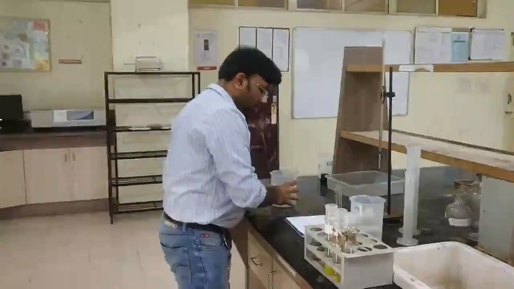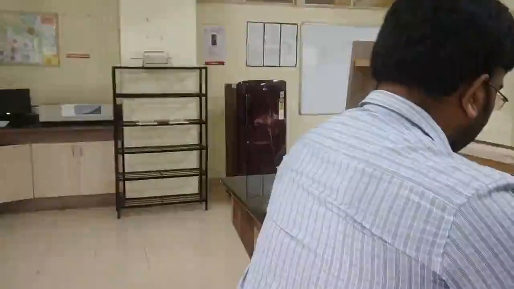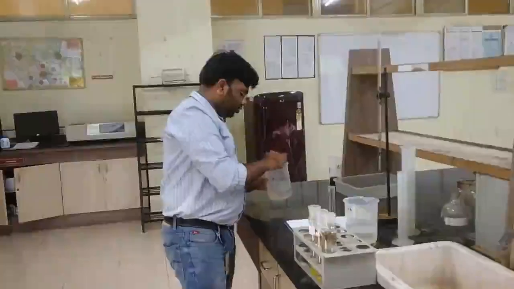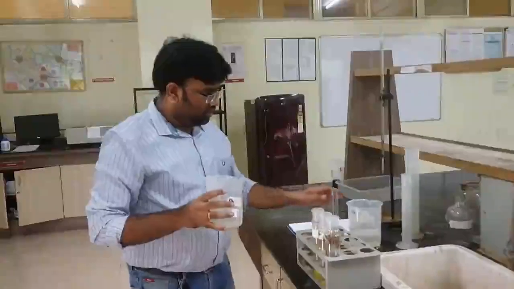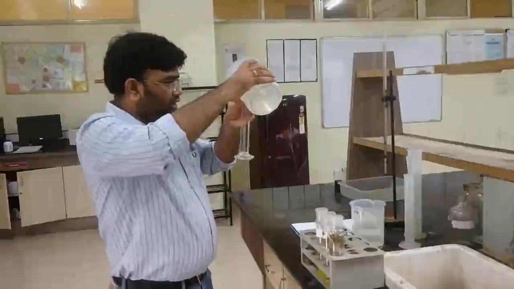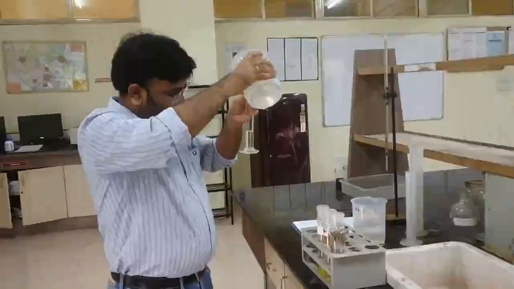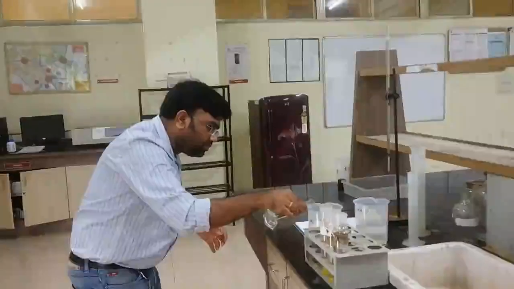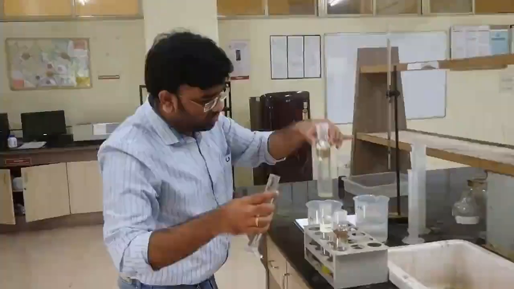Next is 20 ml of sample. So we are going to stir it properly. In many cases, the smaller particles which have some high specific gravity may get settled. So what we are going to do is stir it properly, and then add 20 ml in each flask so that the effect remains proper. Just 20 ml, I'm going to add it in the flask.